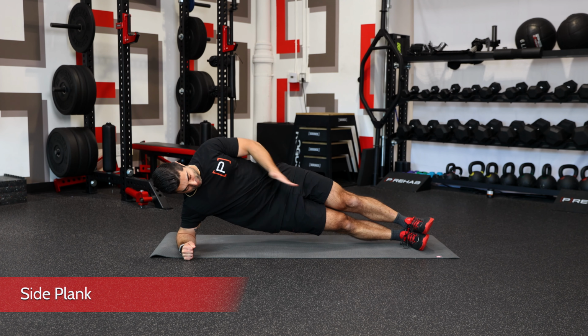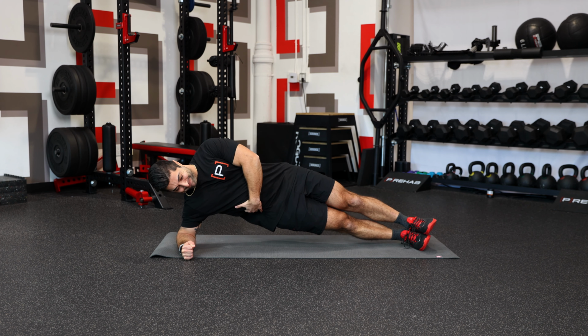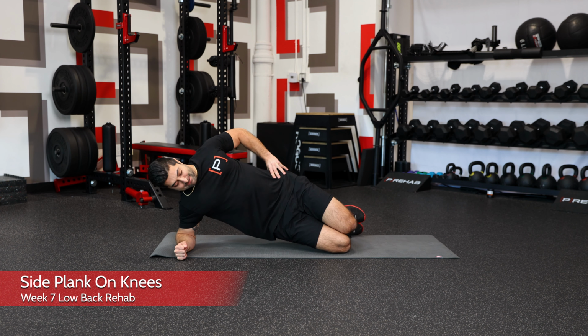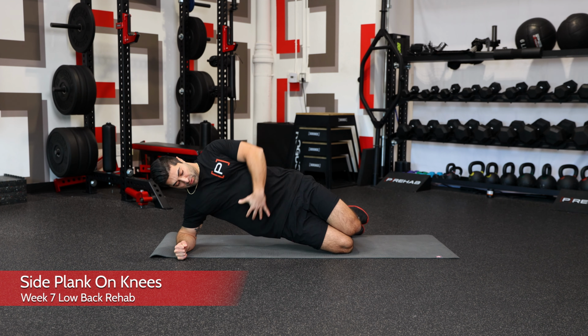Next exercise is a side plank, which is an effective way to stabilize the trunk and the pelvis. Keep your hips up so that there is a straight line from your ankles to your hips to your shoulders. If this becomes too difficult, try performing this in a modified position on your knees. Perform these for 2 rounds of 30 seconds and work your way up to 45 seconds.